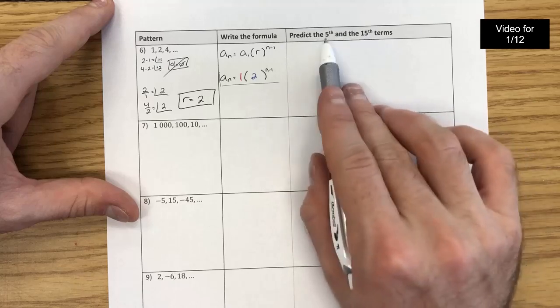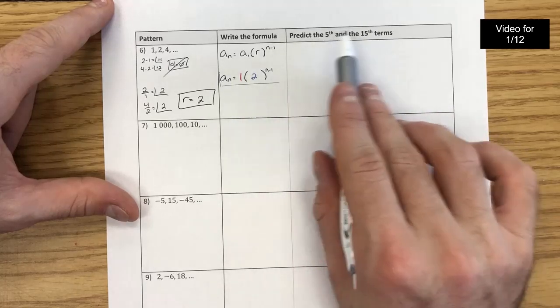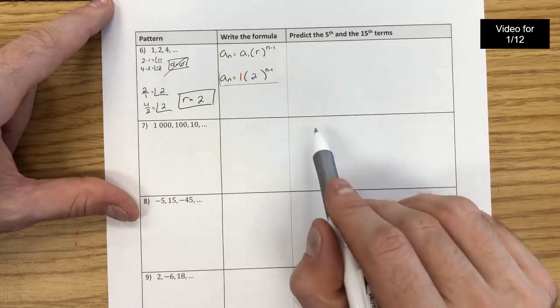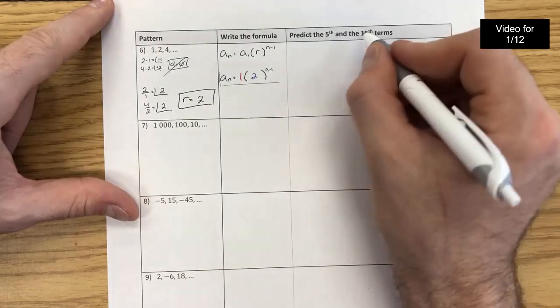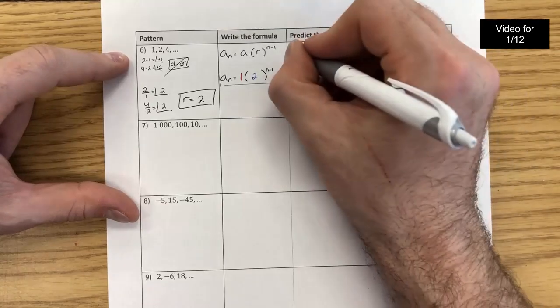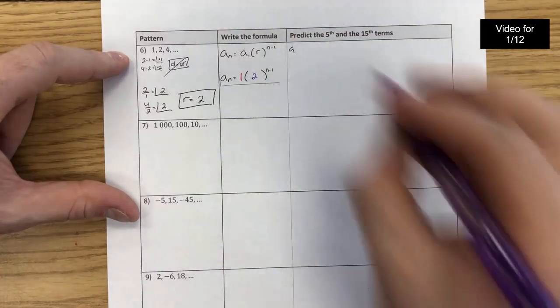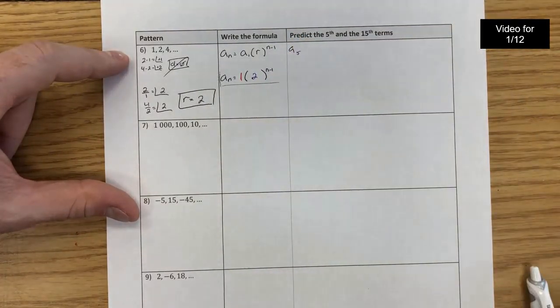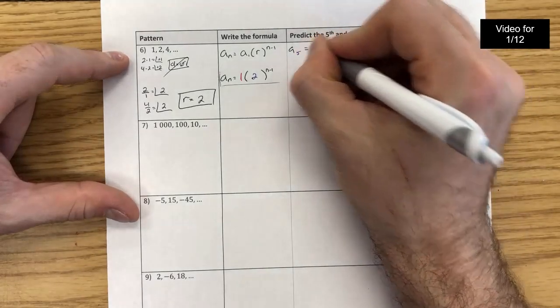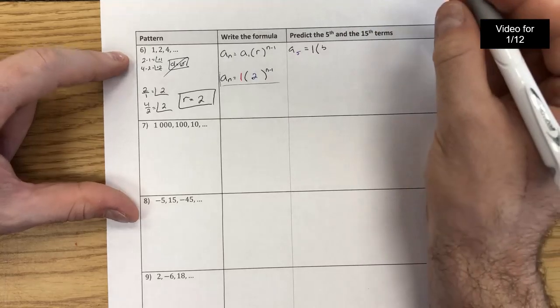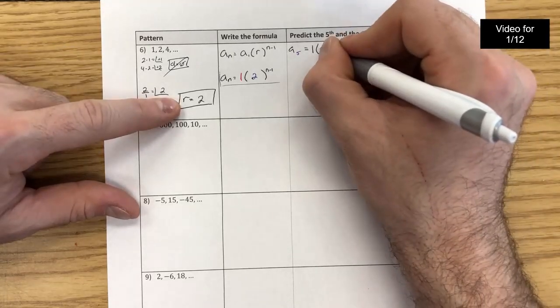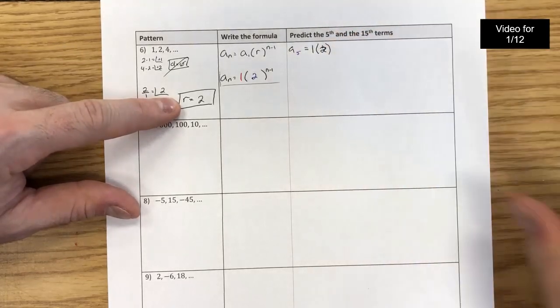Now these numbers are a little smaller because when we're multiplying, these get really big really fast. Or likewise, if we're dividing, they're going to get really small really fast. So we're not going to go too far with these. Let's go ahead and predict the 5th. So a sub 5 is equal to 1 times, nope, not times 5, times 2. 1 times 2.